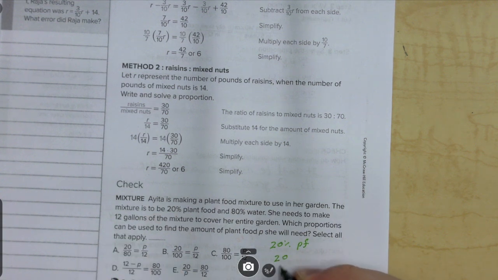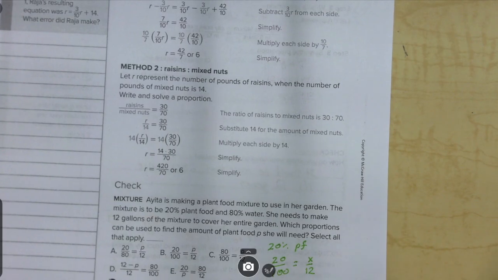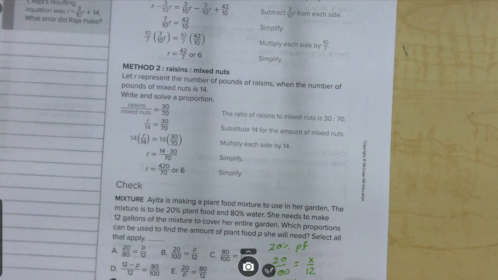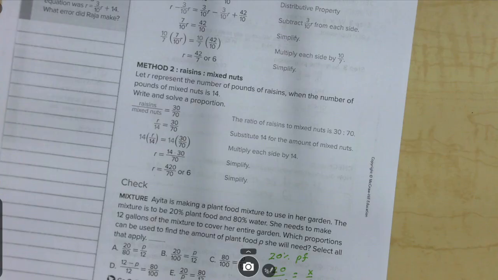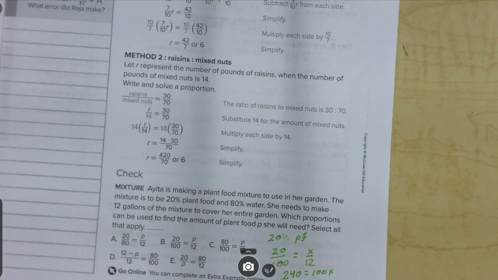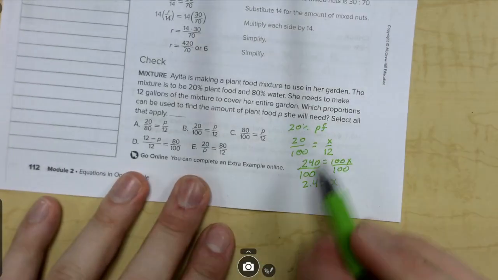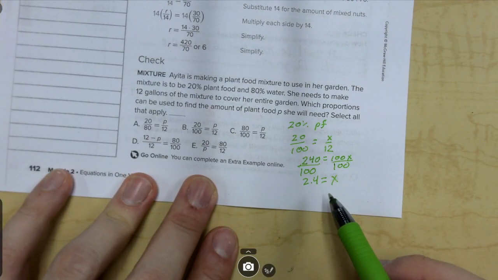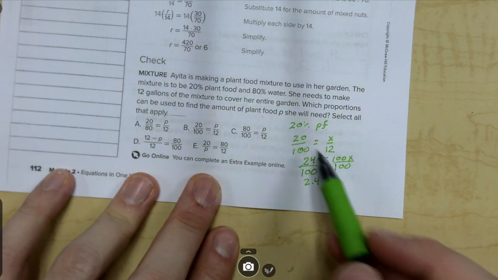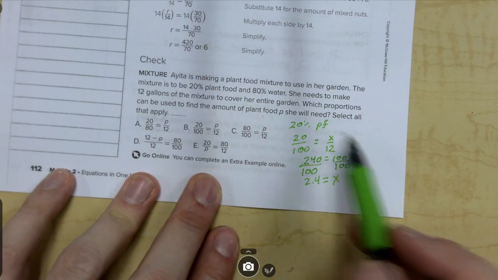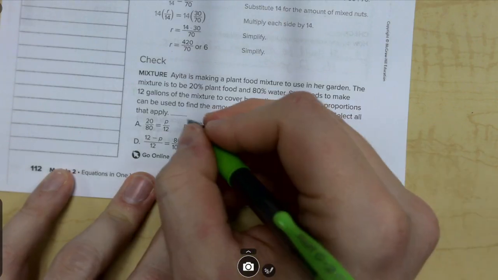So we can go 20 over 100 equals x over 12. Cross multiply. 240 equals 100x. Divide both sides by 100. And we get 2.4 equals x. Oh, I'm so sorry. Let me slide that up. So I use 20 over 100, p over 12. We've got to match it. 20 over 100, p over 12. That is b.